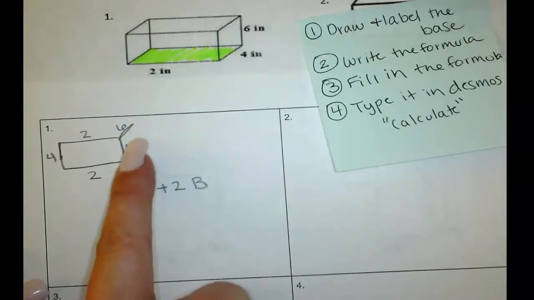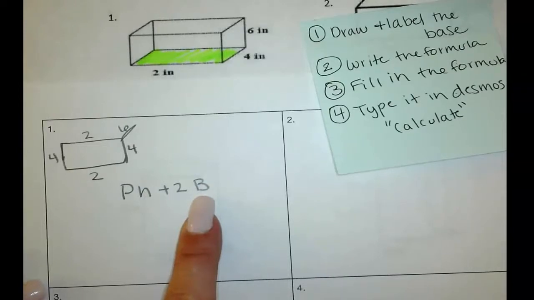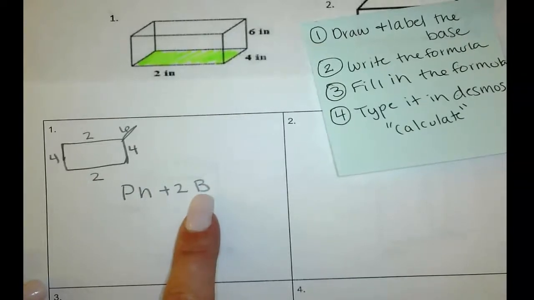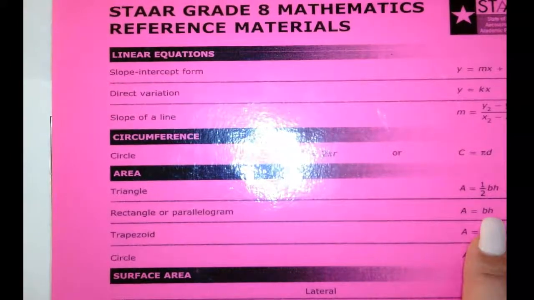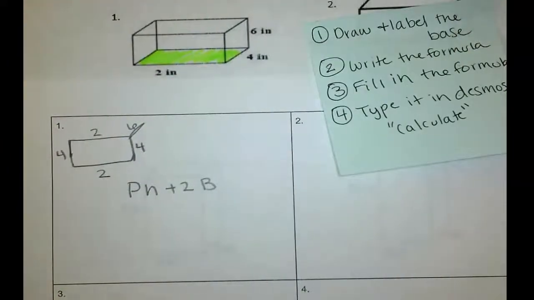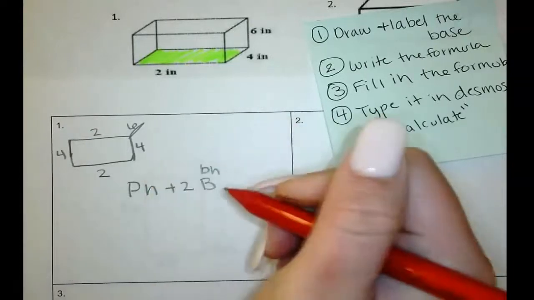H is just the height, we know what that is, plus 2 times big B, which is the area of the base. Big B is not just a number, you have to put another formula in there. Well, our base is a rectangle, so we're going to input base times height. What I like to do is write that right above it: little b times little h.